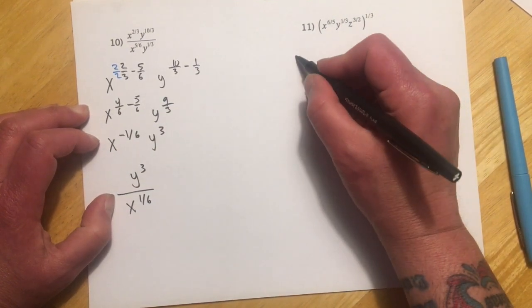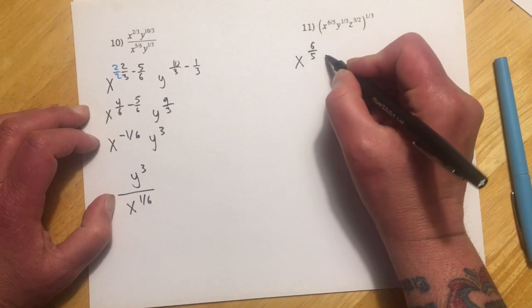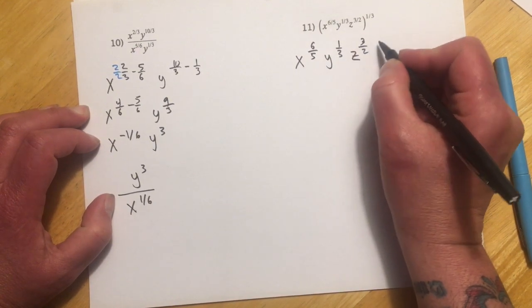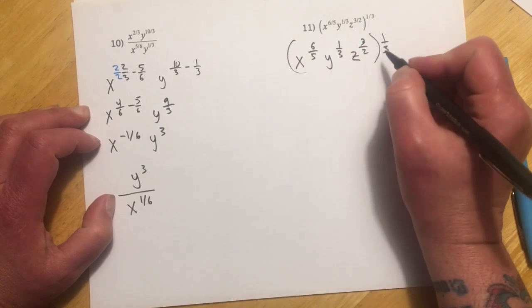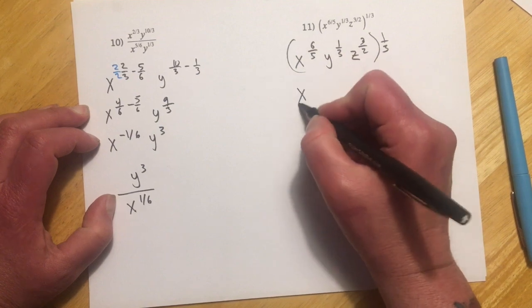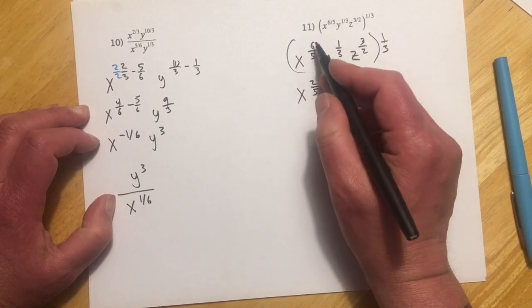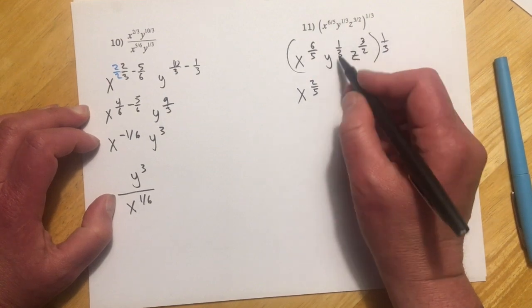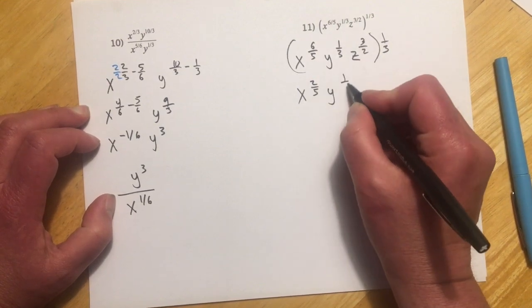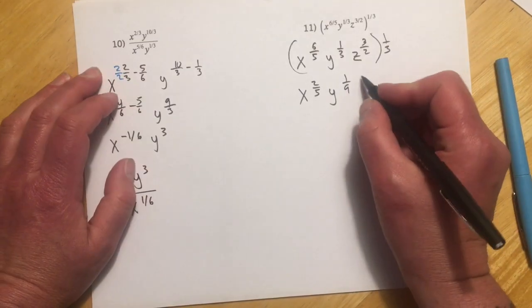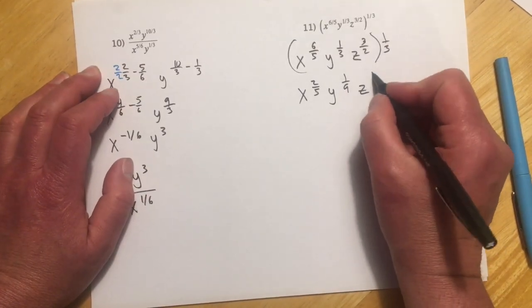Here, same thing, I'm going to rewrite it just to make it a little bit easier to look at. That's all raised to the 1/3. So then here, 3 would go into 6 twice, so this would be x to the 2/5. And you can stop off at 6/15 if you want, you just have to reduce then. 1/3 times 1/3, that would be y to the 1/9. And then on this one, the 3's would just cancel, and I would have z to the 1/2.